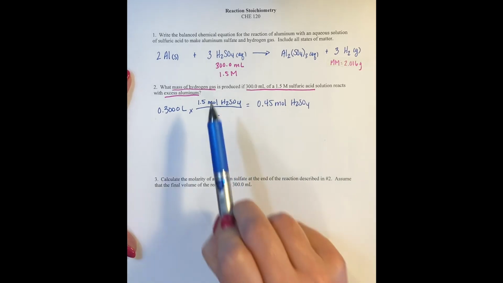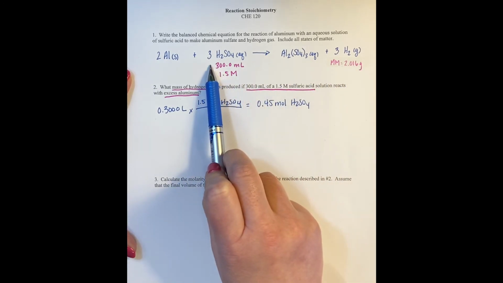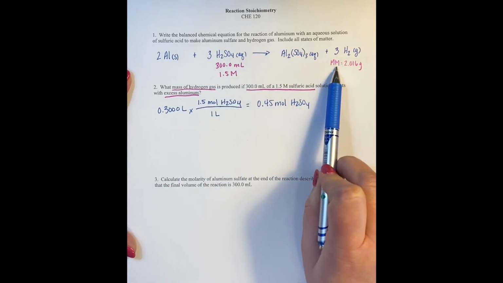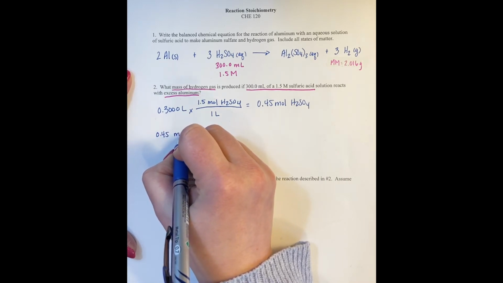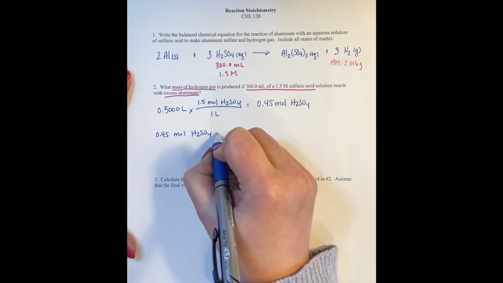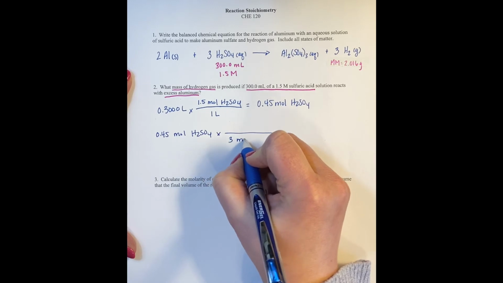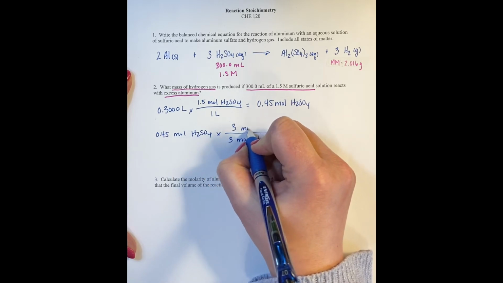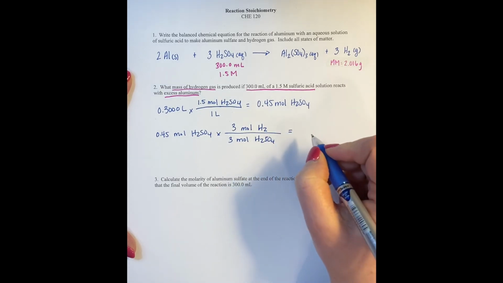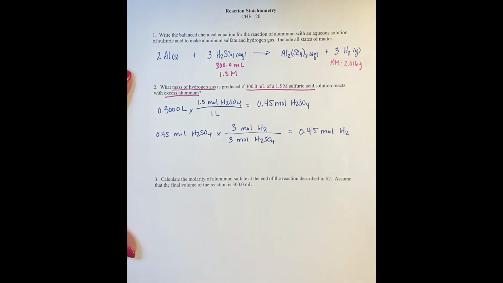Now, in the next part of the question, in order to relate sulfuric acid to hydrogen gas, I need to do a stoichiometric calculation. For every 3 moles of sulfuric acid that I start with, I will make 3 moles of hydrogen gas as my product in this reaction. So I'm going to take my 0.45 moles of sulfuric acid, and I'm going to use the coefficients in my balanced chemical equation as my conversion factor. So that's going to give me 3 moles of sulfuric acid in the denominator, and 3 moles of hydrogen gas in the numerator. Okay, so in this reaction, I am expecting to make 0.45 moles of hydrogen gas.